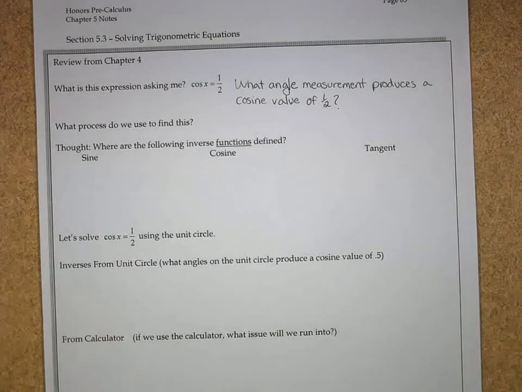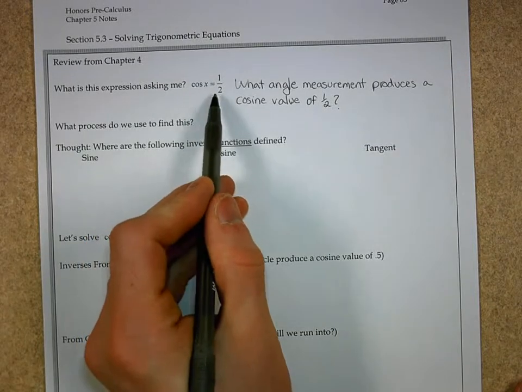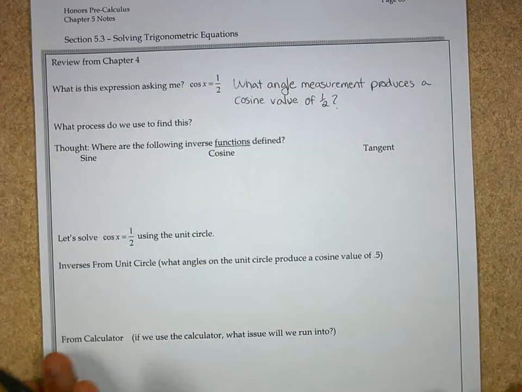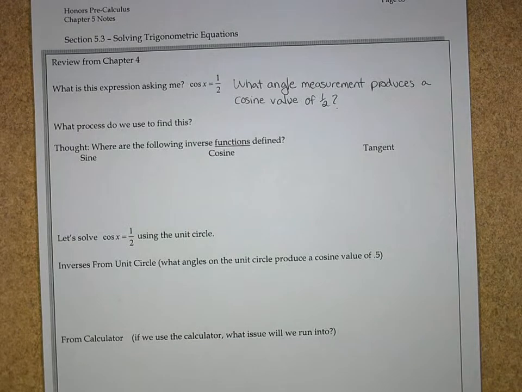Today we want to begin the process of solving trigonometric equations. But before we do that, we want to look back and see what a trigonometric equation is saying. We saw this very basically last chapter in chapter 4. Here, the cosine of x equals 1/2. That is the most basic trig equation.